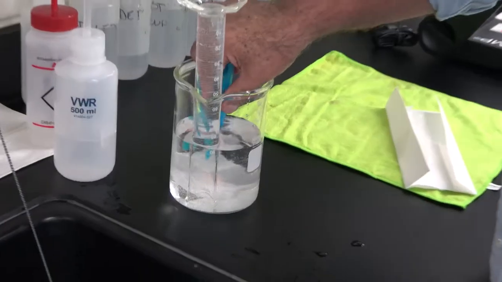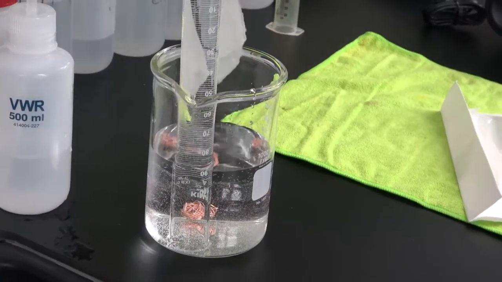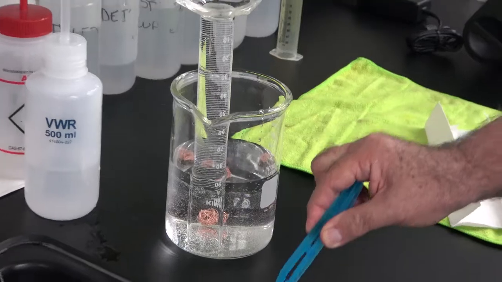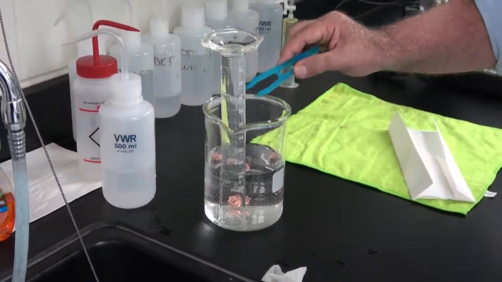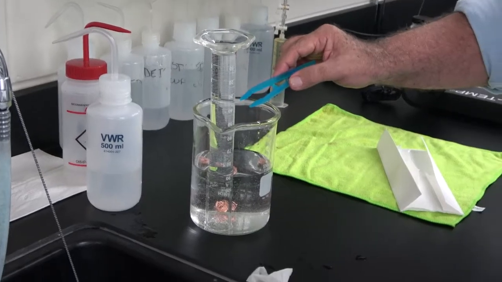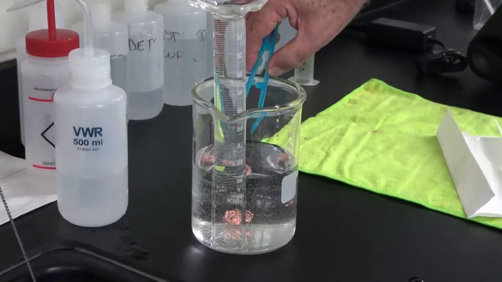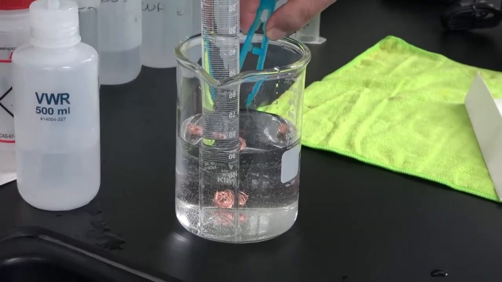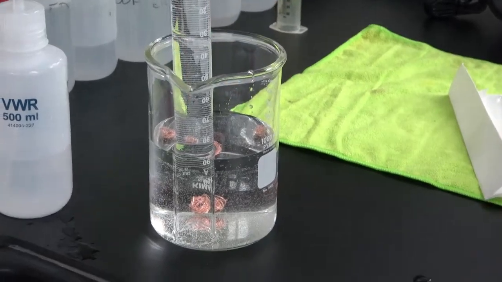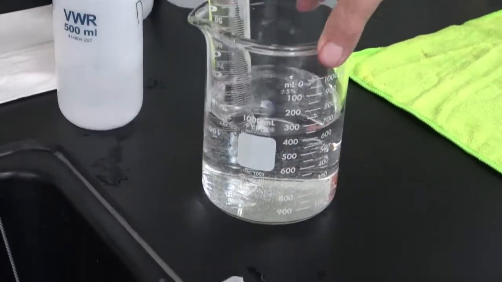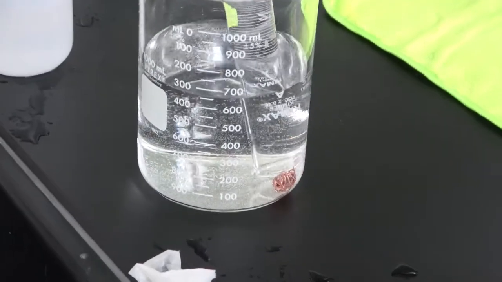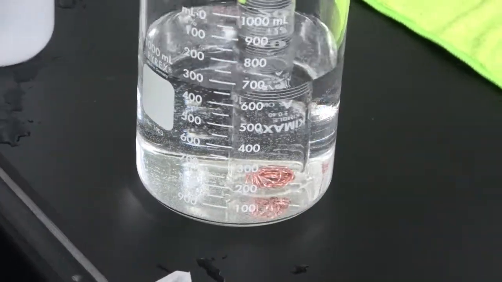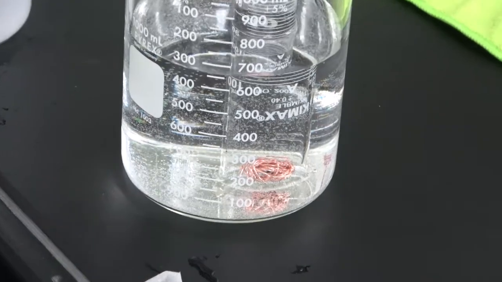Here, to take out the piece of paper, and now we have the cylinder completely filled with water, the zinc on the copper cage, and what we're going to do is move the cylinder and put it on top of the cage. Okay?